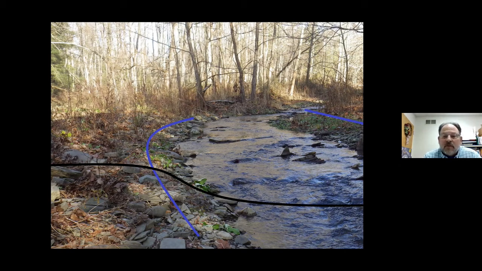You can see where the cross-sectional area, the black line, is showing the active part of the channel down where the larger stones are, where this area here is very active and the stream is engaging it on an average, probably a stream discharge at about a 1.5 to 2-year storm event. Once it hits this area here, it's getting into the floodplain, and this is what we're calling the floodplain at bank full stage right here.